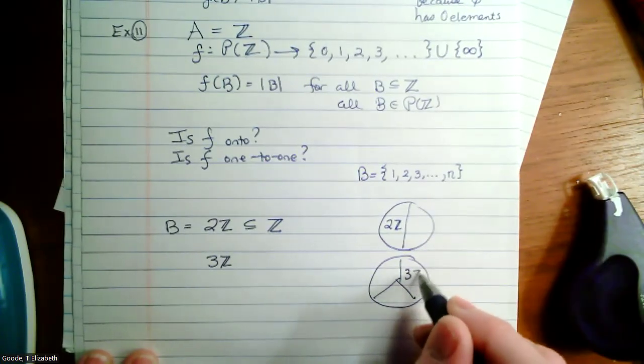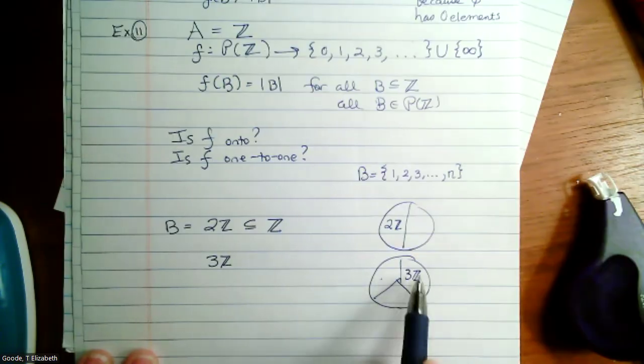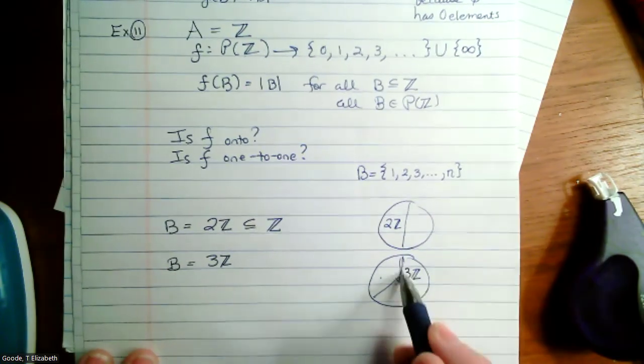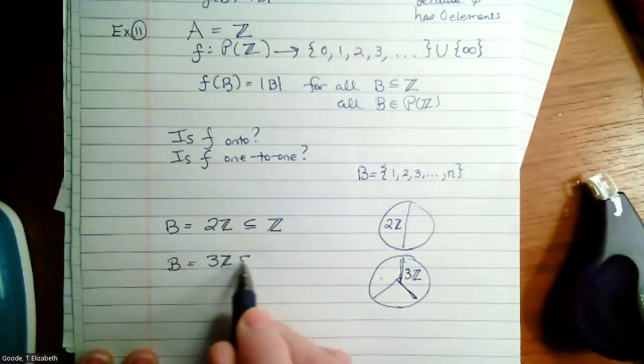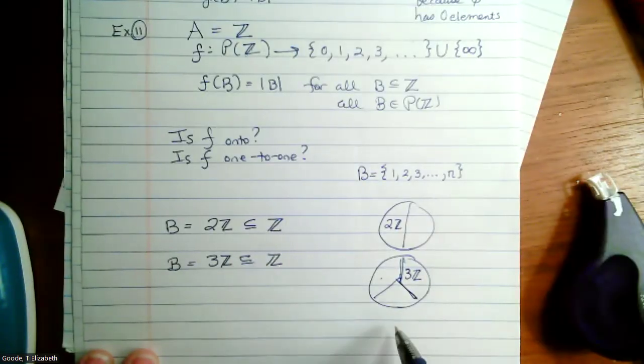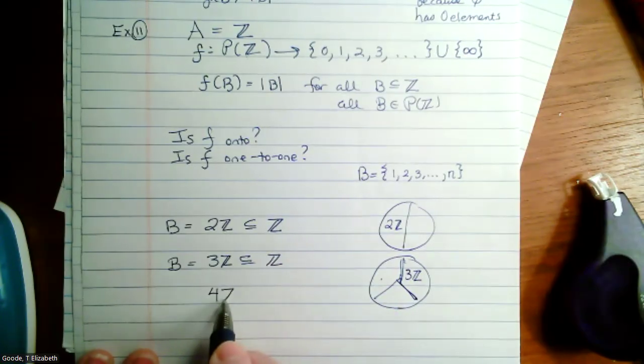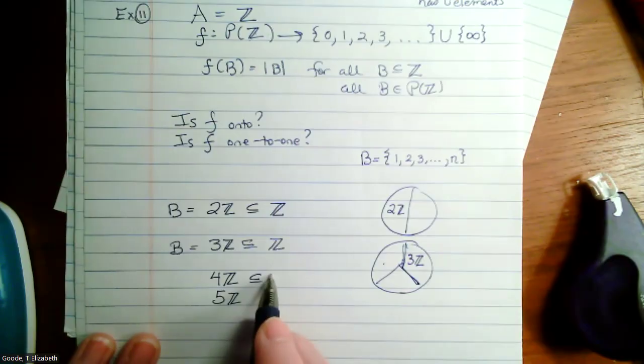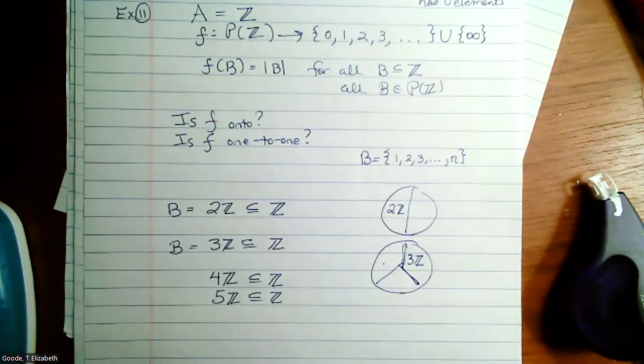When we were dividing by 3, there's a bunch of subsets that go along with that, but certainly this one is an infinite subset of Z. But what if we're dividing by 4? We could grab one of those subsets. What if we're dividing by 5? All the multiples of 5, that's an infinite subset of Z, right? You could play that game ad nauseam.